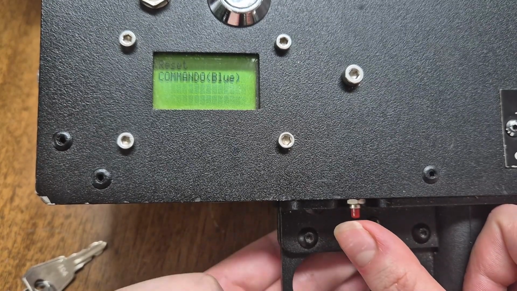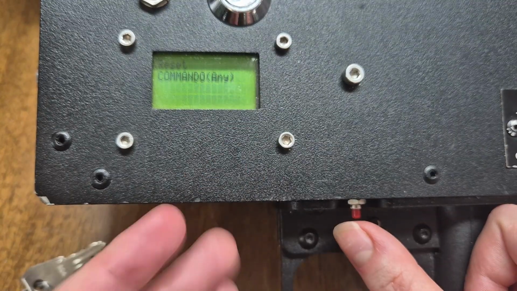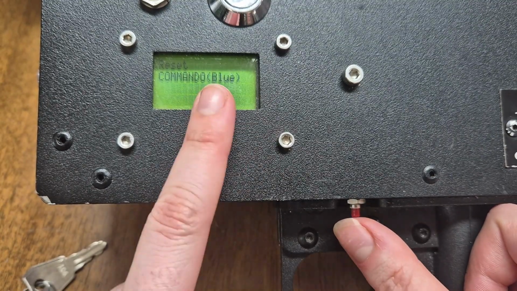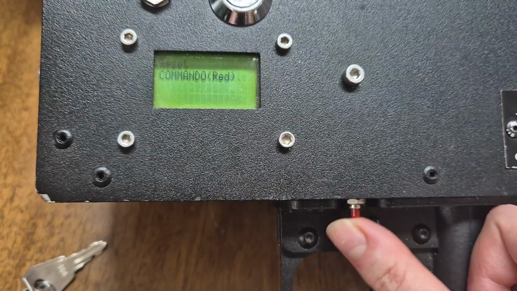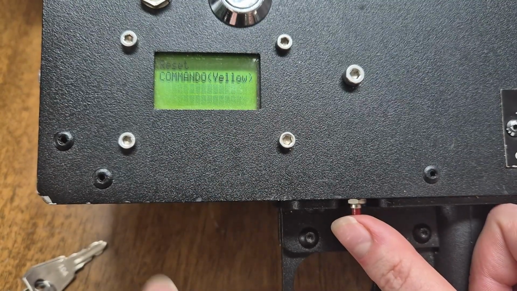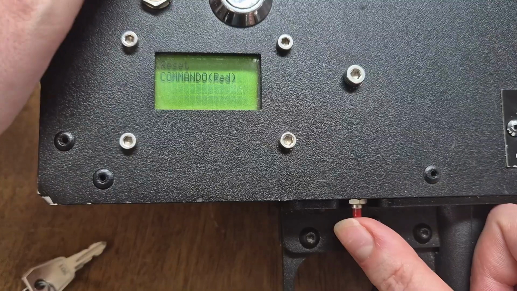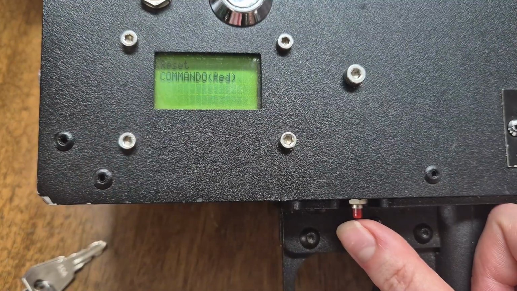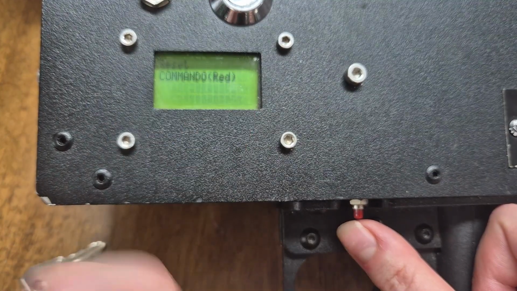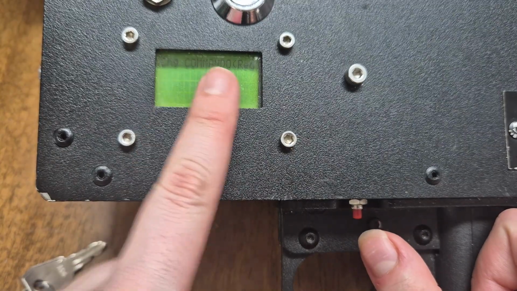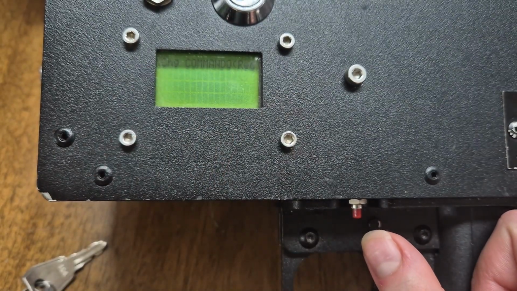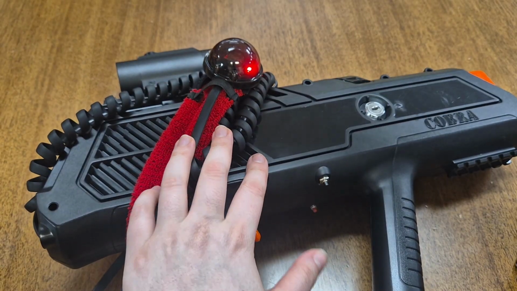So we've got commando here. Any means it's not set to a team. There's the blue team, the purple team, the red team, and so on. I have a red tagger here, so I want to set the player to commando red. Pull the trigger. It says change to this option. So here's my red tagger.